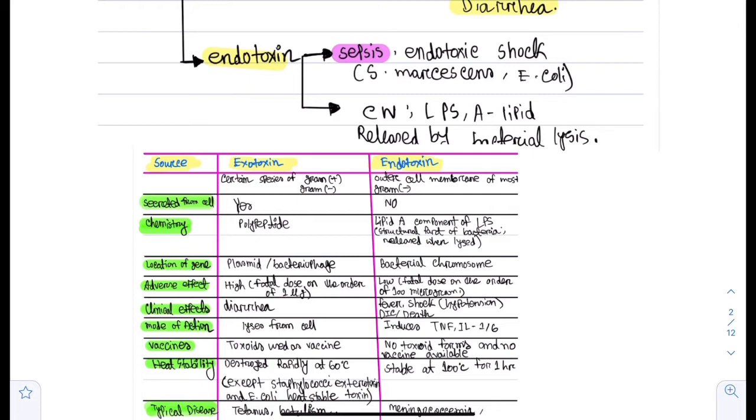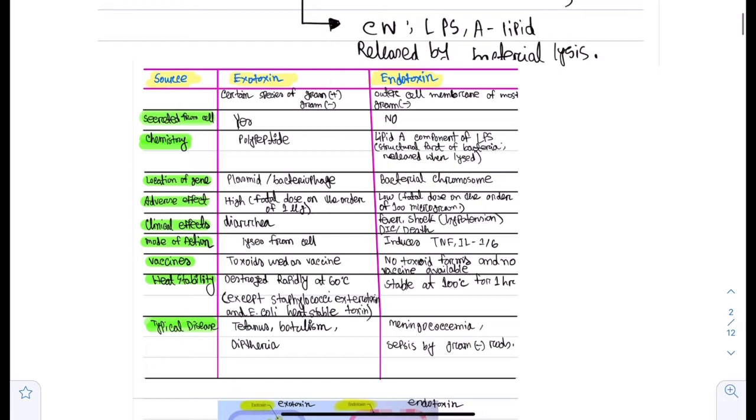Now the second thing I would like to share is the difference between the exotoxin and endotoxin. As I said in my introduction video, I will provide materials which came into the USMLE tests and also from the USMLE books. So this is USMLE Step 1 material.